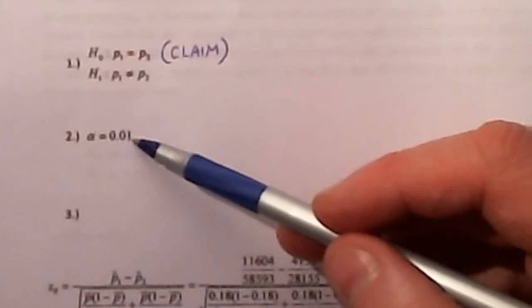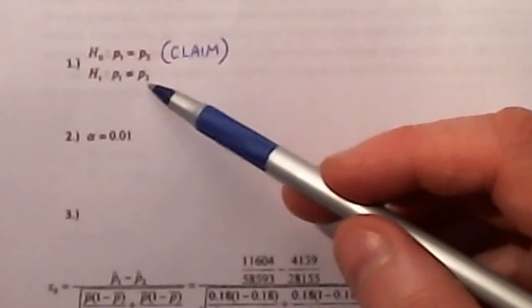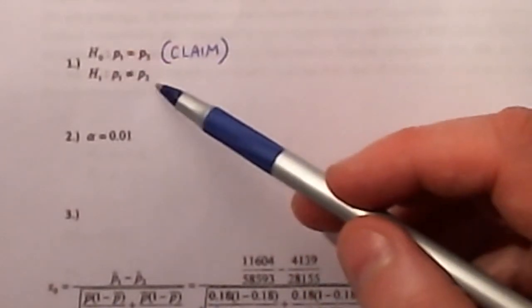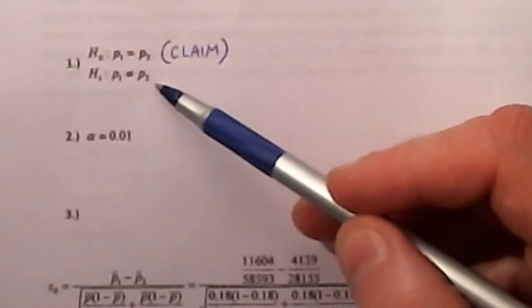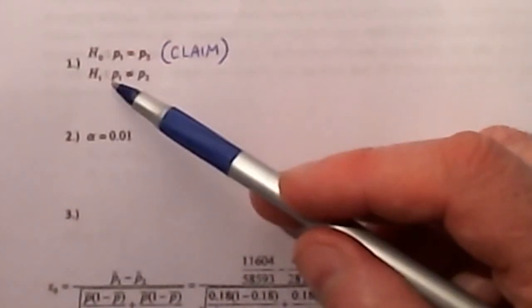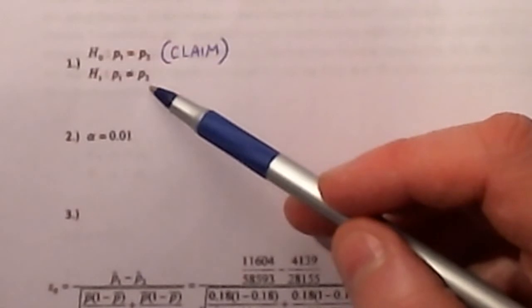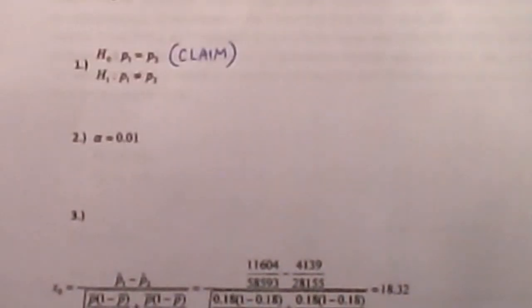So without a doubt, we are going to reject the null hypothesis, and therefore say, in plain English, it appears that the proportion of survivors of cardiac arrest between the daytime and the nighttime patients is not the same. That concludes this two-tailed hypothesis test involving two population proportions.